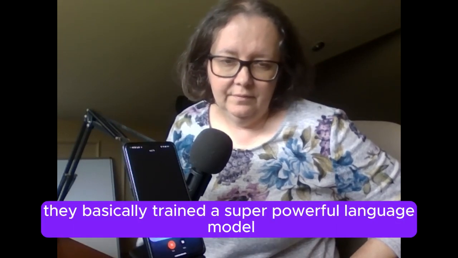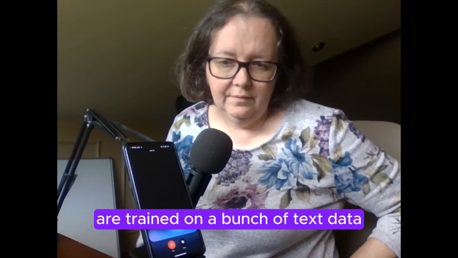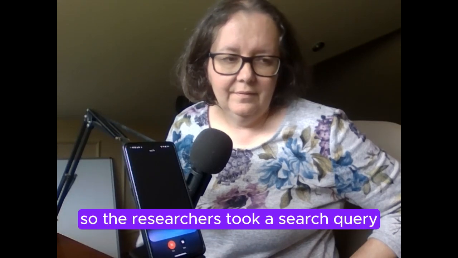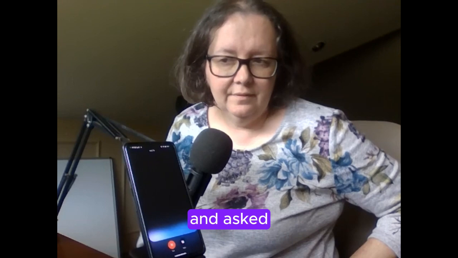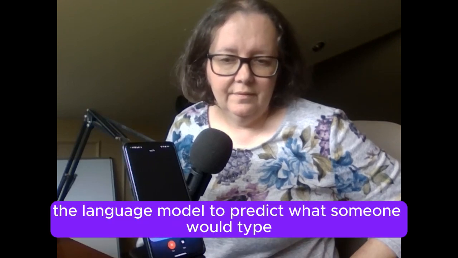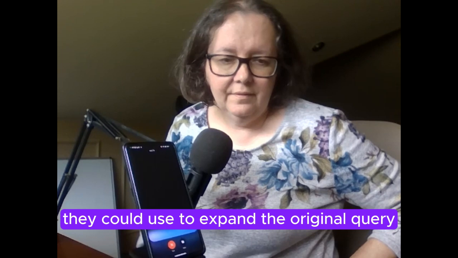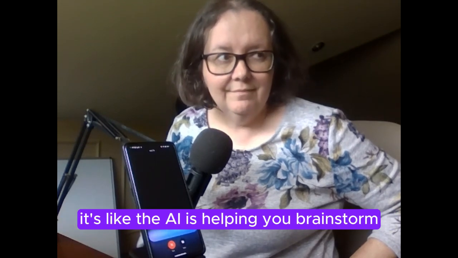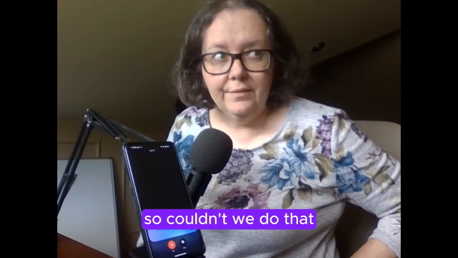They basically tricked a super powerful language model. Normally, these AIs are trained on a bunch of text data to make predictions. So the researchers took a search query like best hiking trails in Colorado and asked the language model to predict what someone would type next. The model's answers basically became new search terms they could use to expand the original query. It's like the AI is helping you brainstorm. So couldn't we do that?